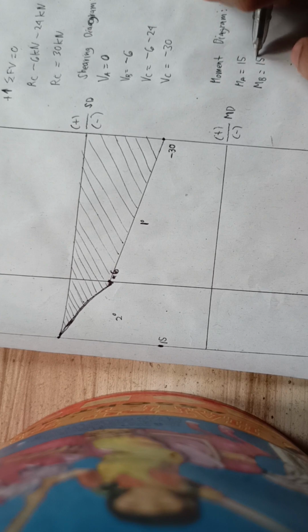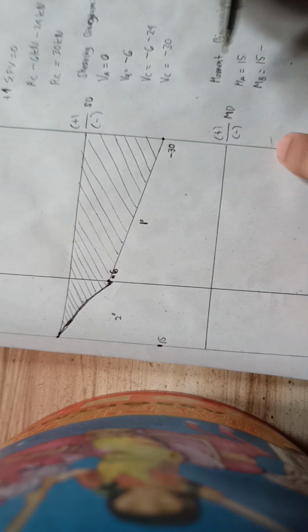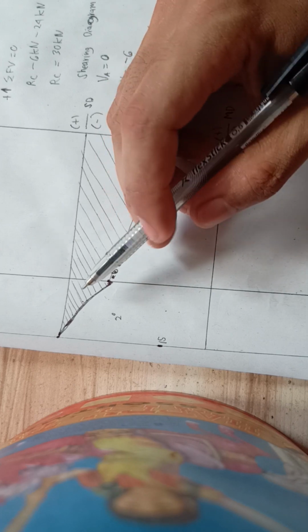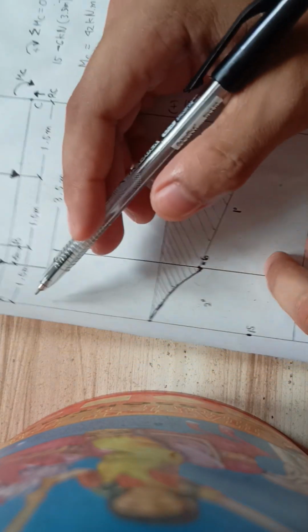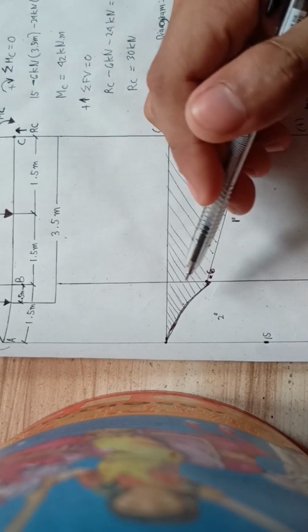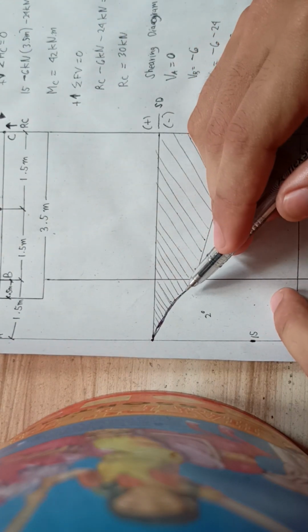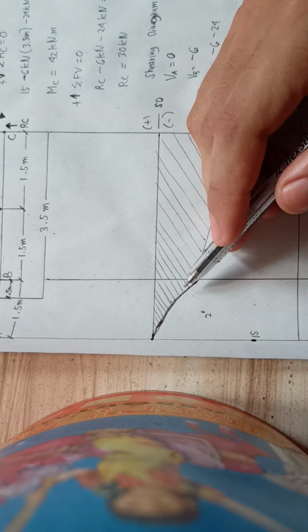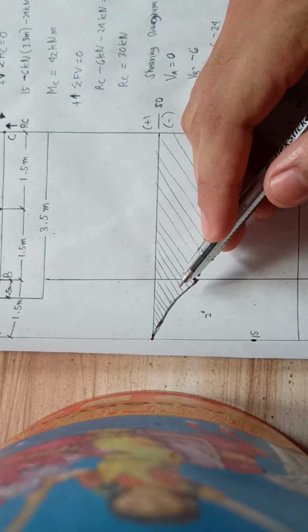Then for the moment at point B, we subtract the area of shear from point A to B from the preceding moment, which is 15. The geometric shape is a spandrel.